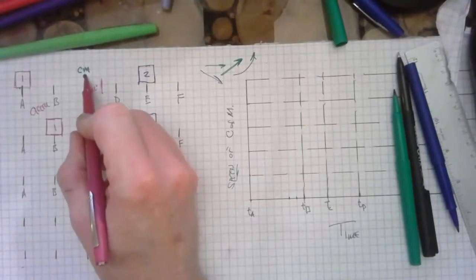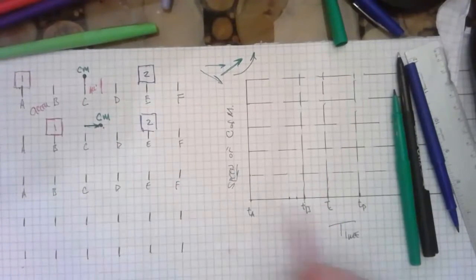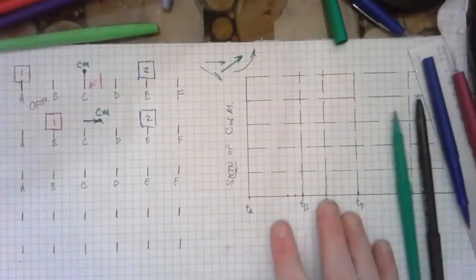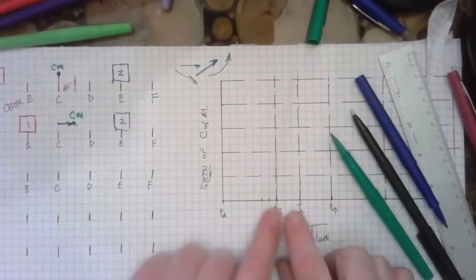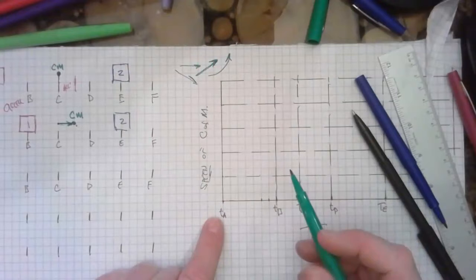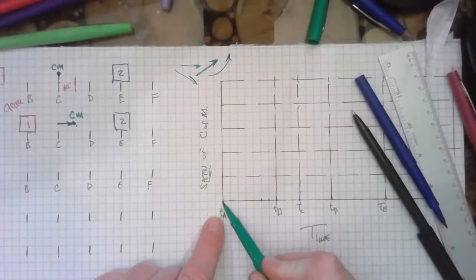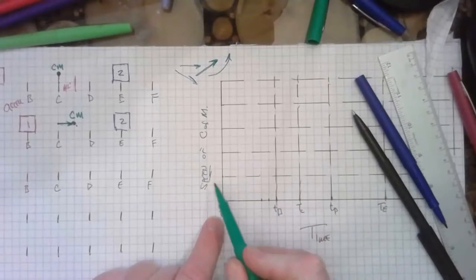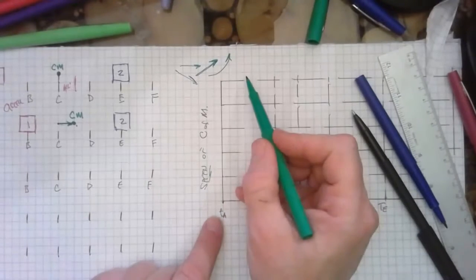This time represents time A, this represents time B. They don't really care about distance. So looking at the graph, what does the speed of the center of mass do? We'll use green. Well, it starts at 0, and it picks up speed. Now, what I don't know is the significance of these blocks here.